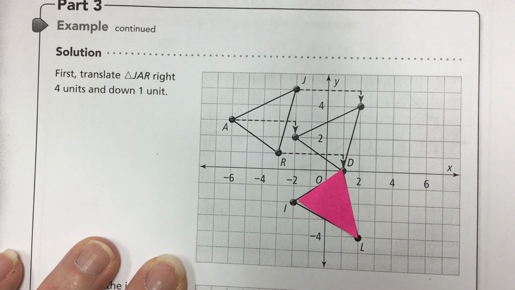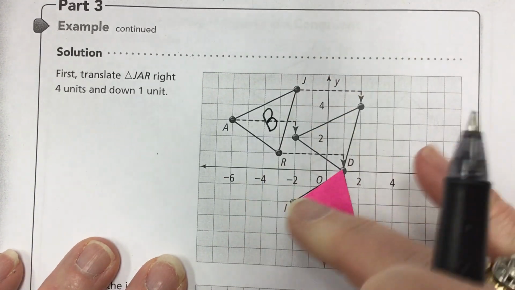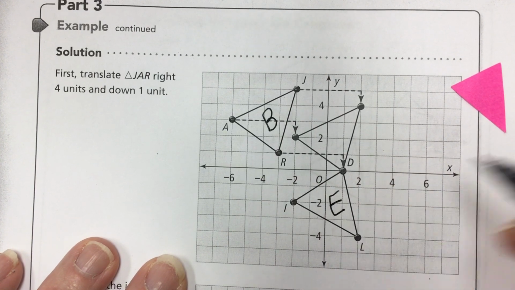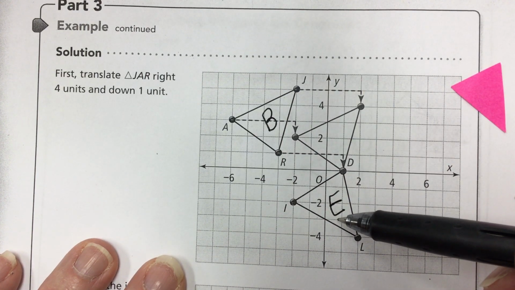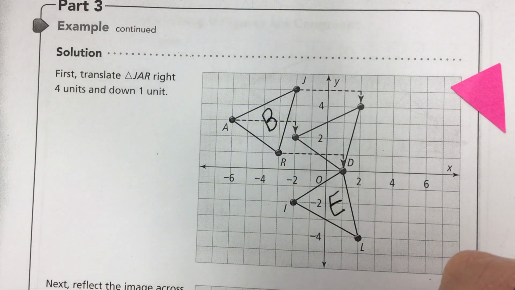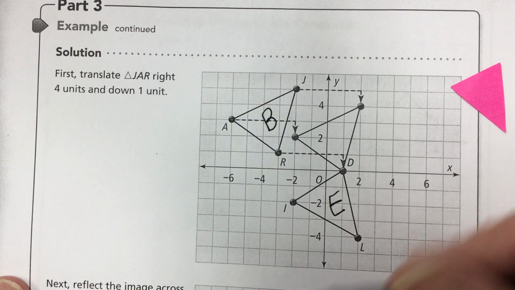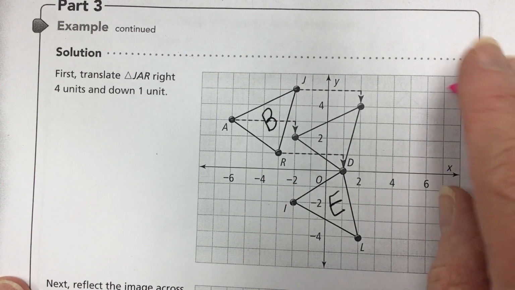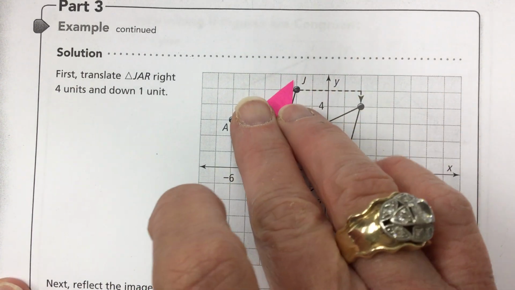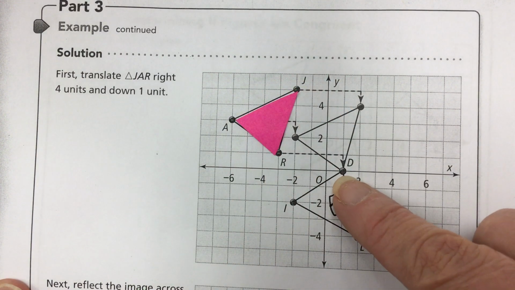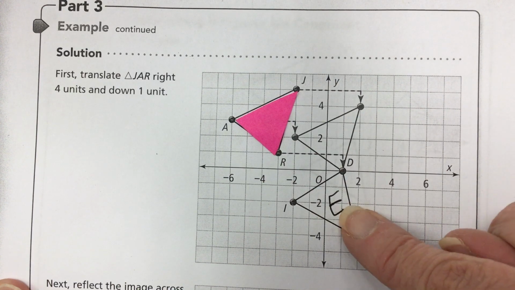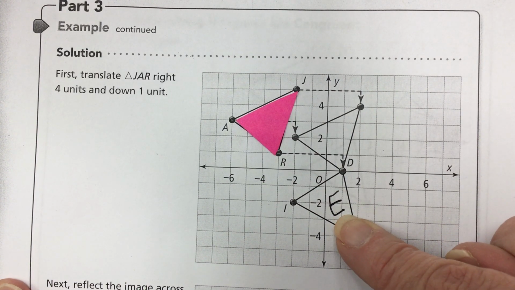Now, I'm going to put a B on this triangle, and I'm going to put an E on this triangle. This is the beginning triangle, and we're trying to get to the ending triangle by using translations, reflections, okay? Whatever we can use to get it to the ending triangle. So, let's go over that again. Here I am at the beginning triangle. I'm trying to move it as close as I can so that I can reflect it over and find the ending triangle.